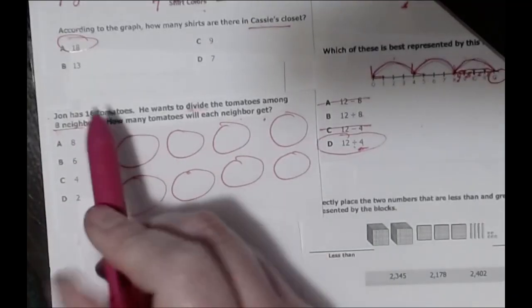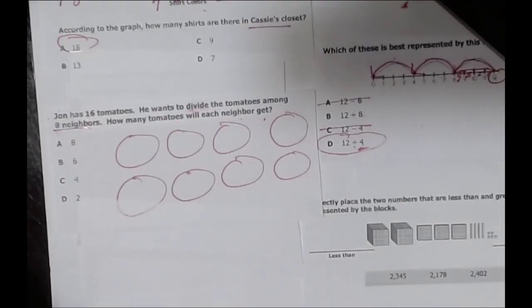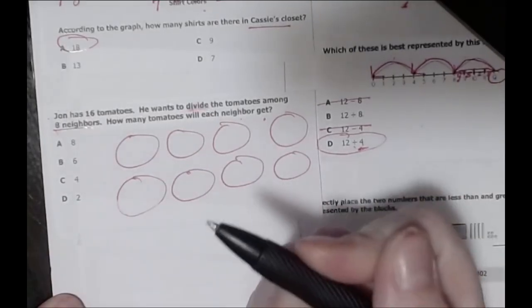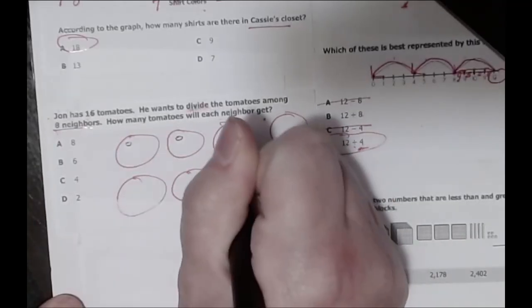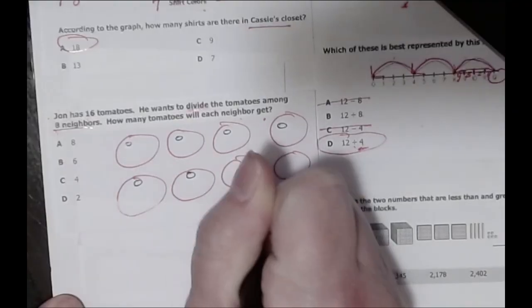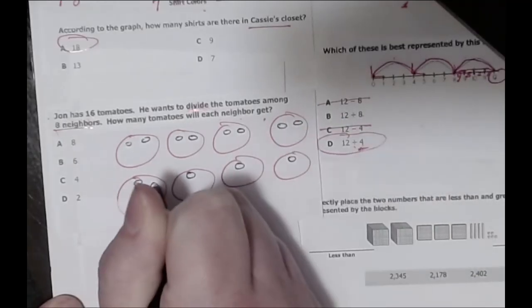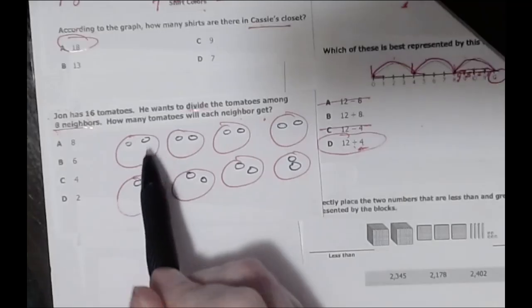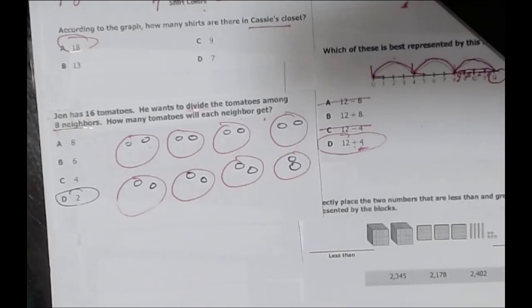Now I need to give each of them some tomatoes. I've got to split up my 16 tomatoes. So I'm going to go through. Let me change my pen color. And each one gets 1 tomato because we want them equal. And then we got to stop at 16. So 1, 2, 3, 4, 5, 6, 7, 8, 9, 10, 11, 12, 13, 14, 15, 16. All right, I stopped at 16 because that's how many tomatoes. And how many did each of my neighbors get? 1, 2. So D is my answer.